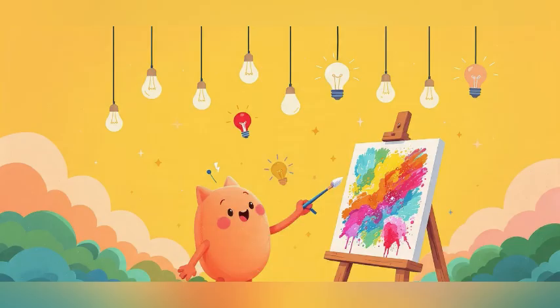Creative thinking. A character painting abstract art with ideas floating above the head represents creative cognition. It teaches that creativity involves imagination and generating novel ideas, not just following rules.